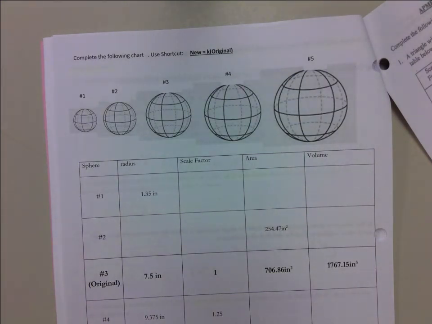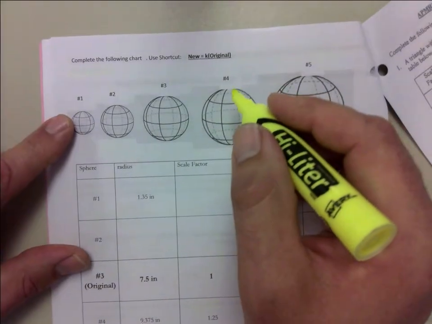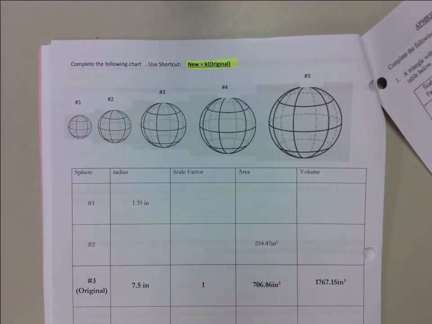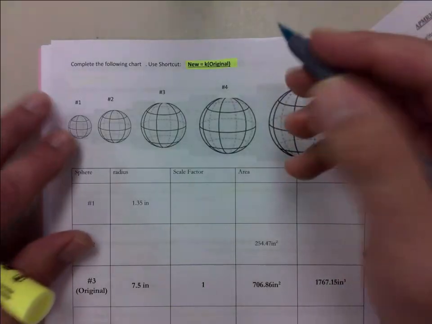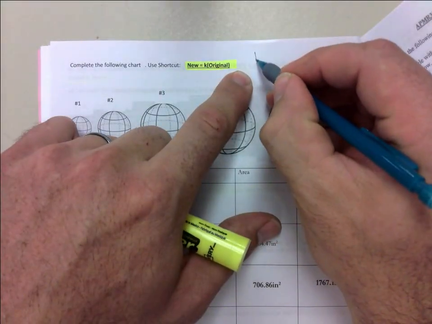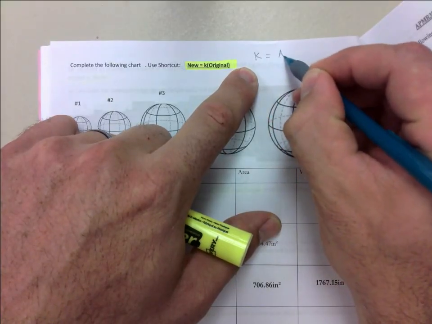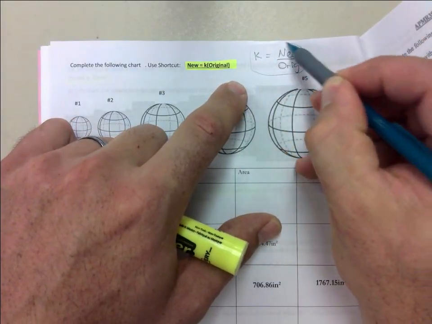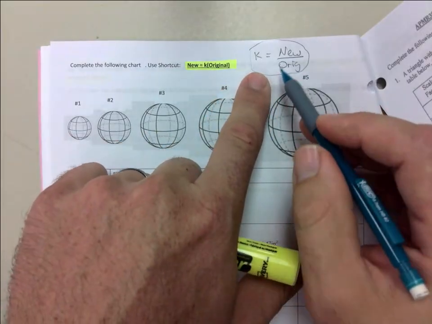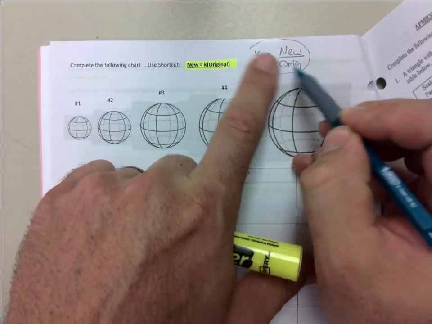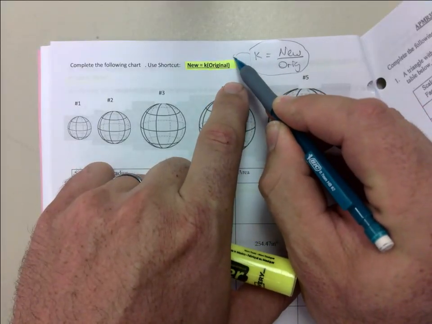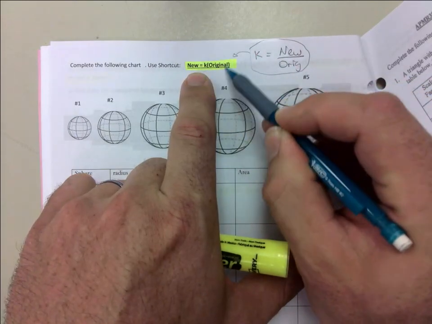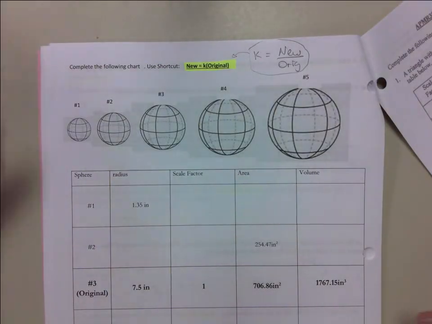And for tables, I will introduce the shortcut here. Just for tables. This is derived from, okay, when you think of K as new over original, okay, this is still always the main idea that we've covered. And so if you move stuff around, if you do some algebra, you end up with this, that the new is K times original, okay? So it's just a shortcut that makes these ones faster, okay?